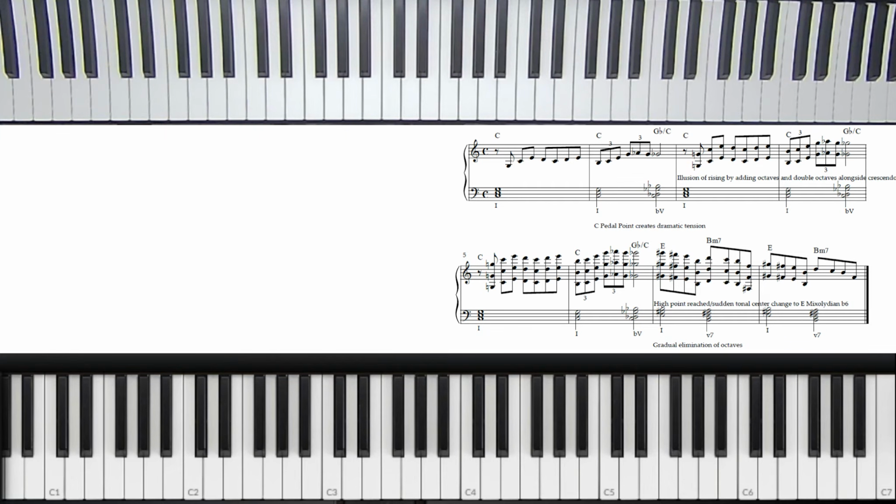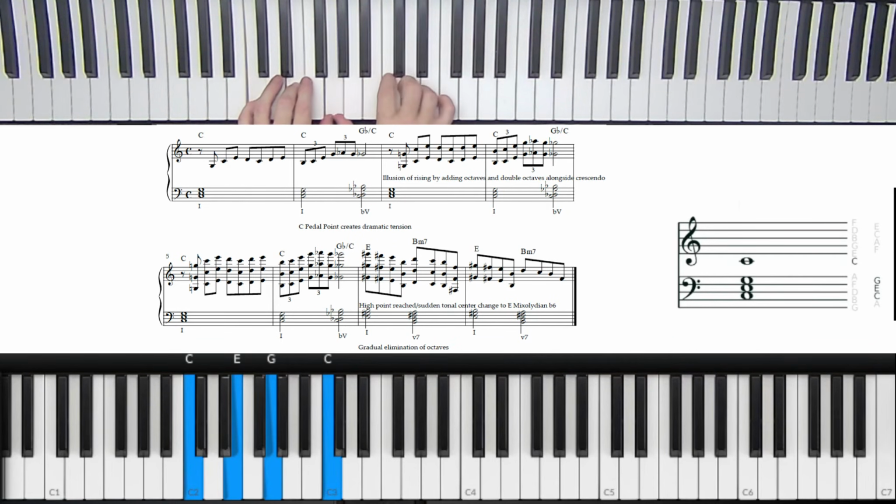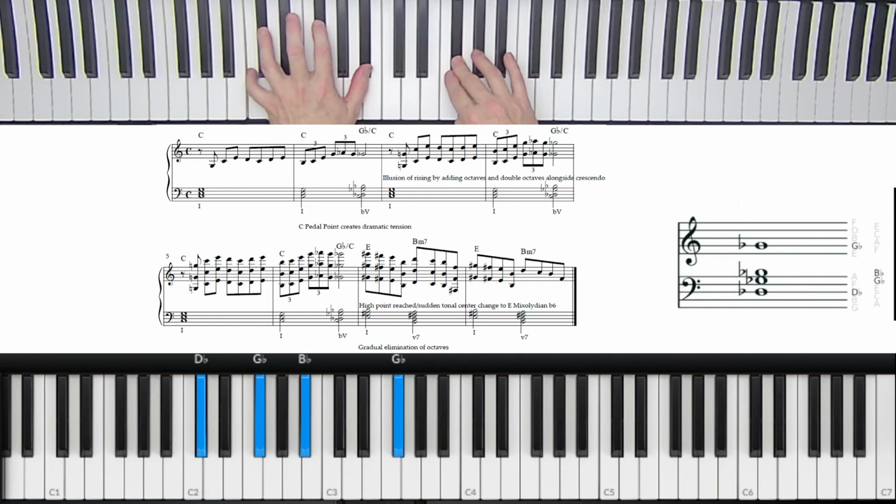Now, I forgot to mention gradual introduction of more and more instruments. However, this is not about orchestration in general. So now we get this. What I like about the tritone version is you can create these little chromatic lines.